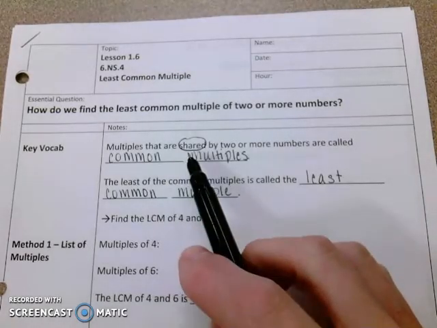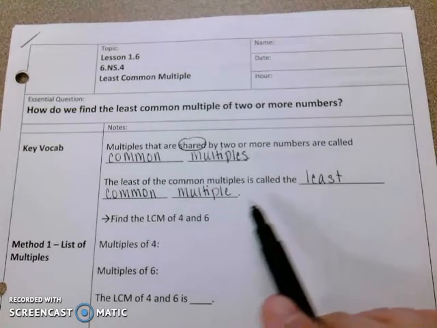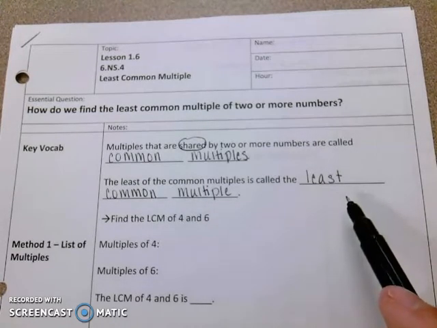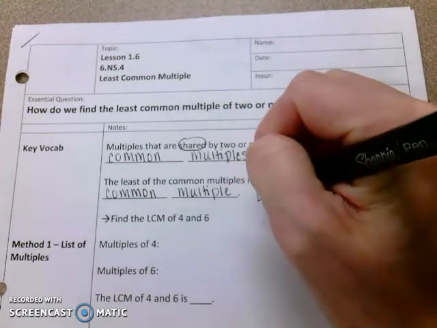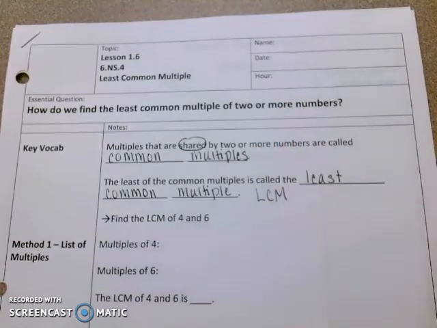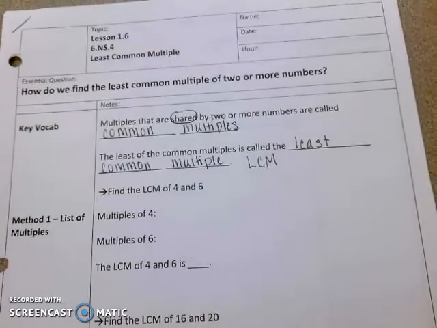So multiples that are shared by two or more numbers, we call those common multiples. And then when you find the least of those common multiples, the smallest one, that's our LCM. So LCM is the abbreviation we use for least common multiple. So let's go ahead and look at two different methods.